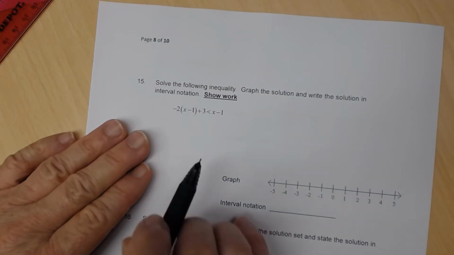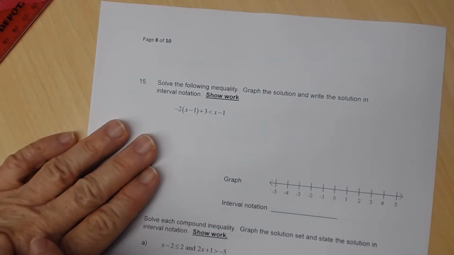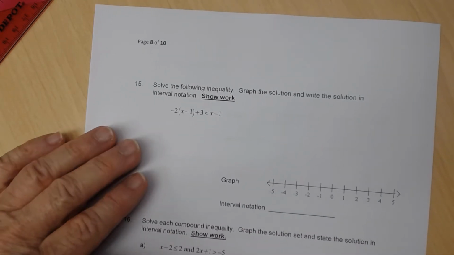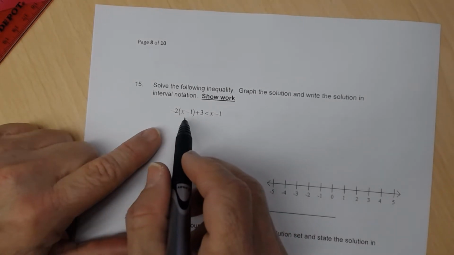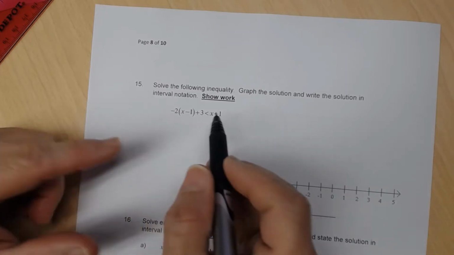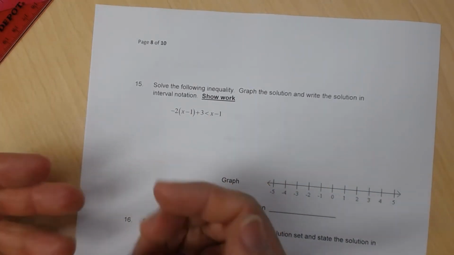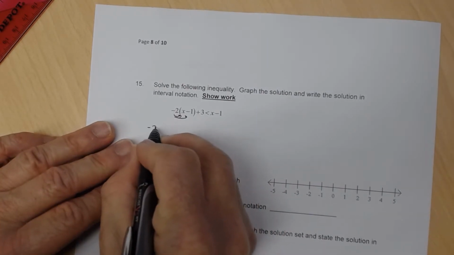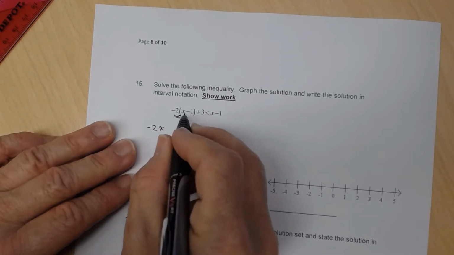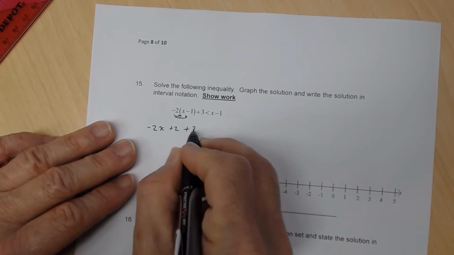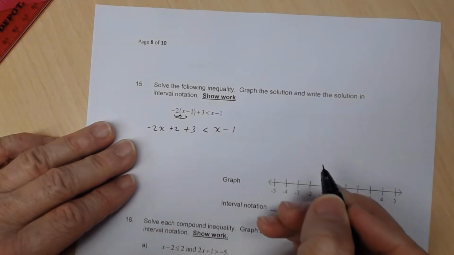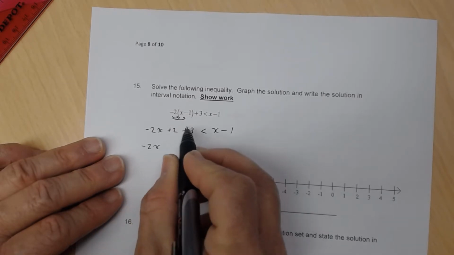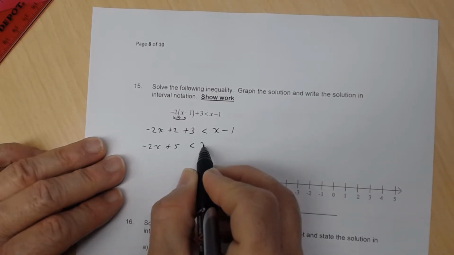Okay, 15, you want to solve this linear inequality. And so you want to graph the solution, and you want to put this in interval notation. So we're going to bring the variables to one side, constants to the other. So first thing I'm going to do is distribute the negative 2. I get negative 2x. A negative 2 times a negative 1 is a positive 2, plus 3 is less than x minus 1. Combine like terms. I get negative 2x plus 5 is less than x minus 1.